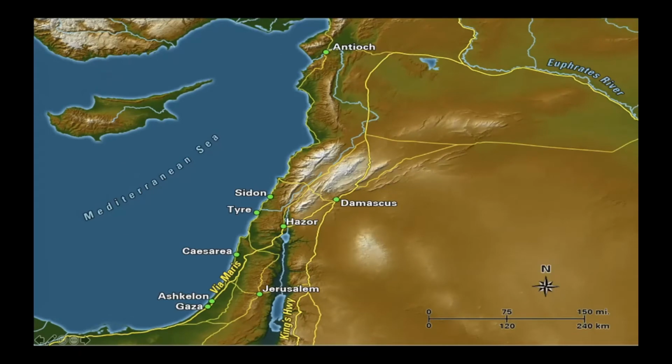Here, I'm going to show you the Via Maris. This is the Via Maris, the road all the way up. Remember, Ur is here. So Abraham started from Ur, and he took the road of the sea, because everyone is traveling through this route from east to west.